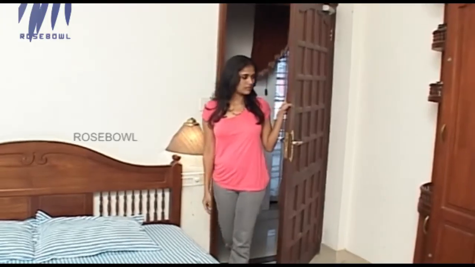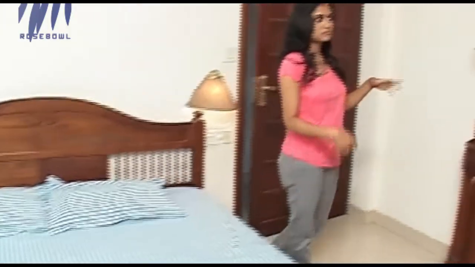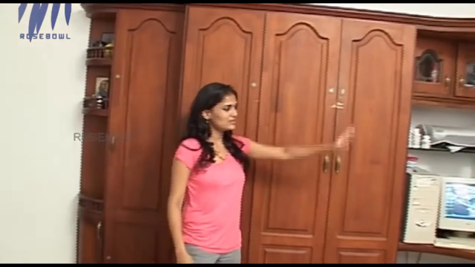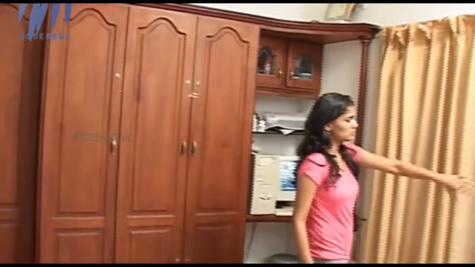This is the master bedroom, and as you can see there are more wooden cupboards over here, and also these nice French windows behind the curtains.